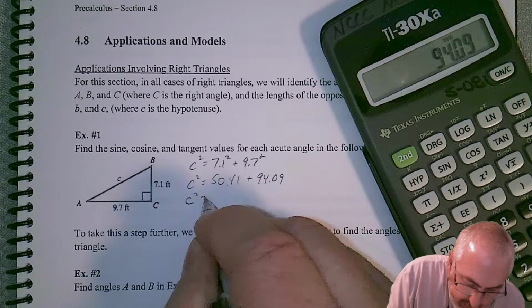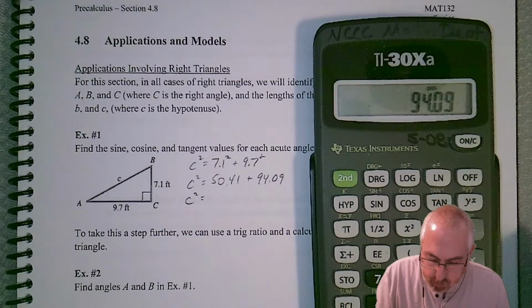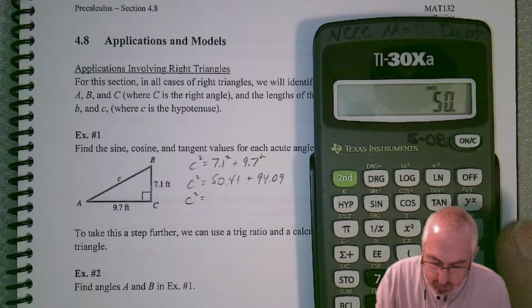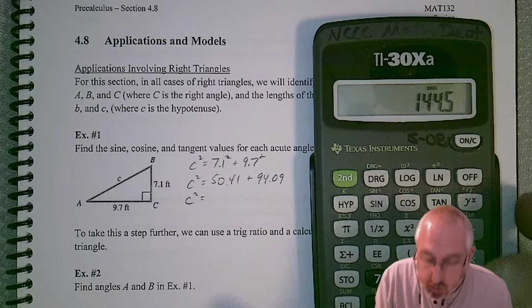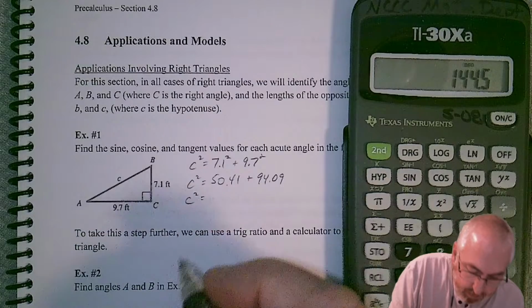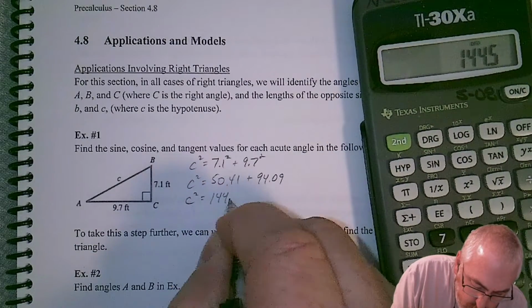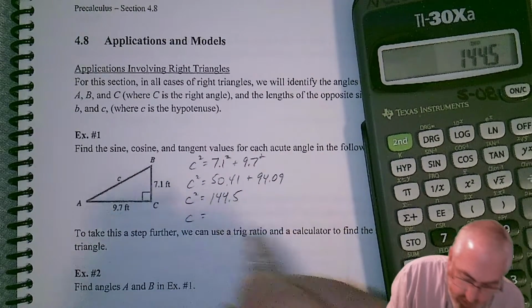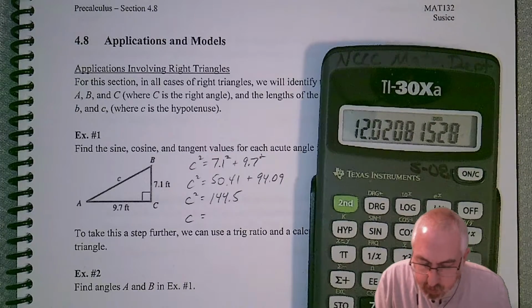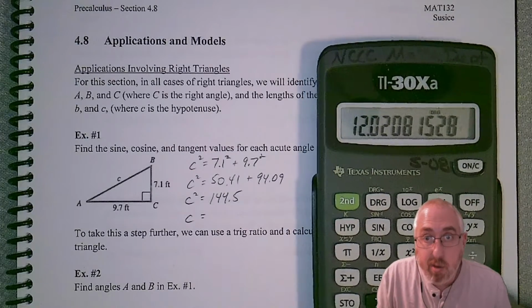Okay, so we're going to have to add those up. So let's add 50.41 to that. So 144.5. And so c should be the square root of that. So 12.02.